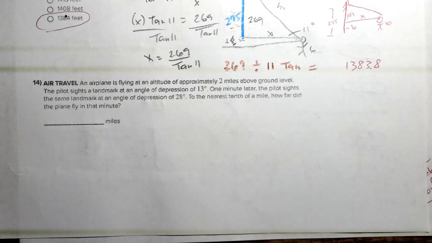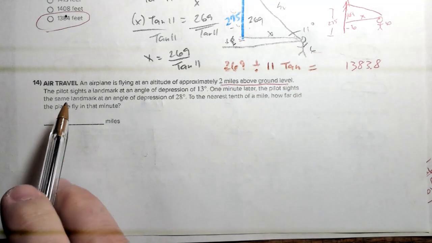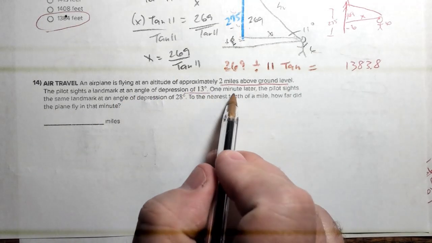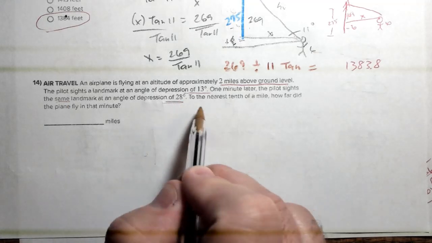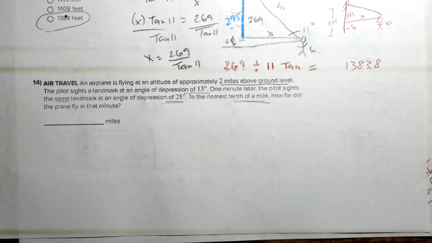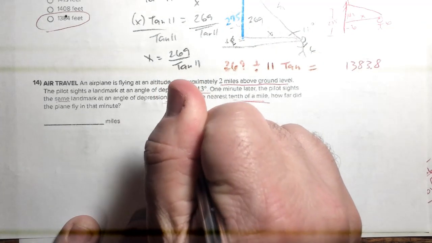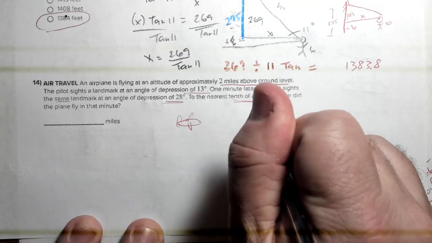Number 14. An airplane is flying at an altitude approximately 2 miles above ground level. Pilot sights a landmark at a depression of 13 degrees. A minute later, he sights the same landmark at a depression of 28 degrees. To the nearest tenth of a mile, how far did the plane fly in that minute? So what we end up with, so got a plane here. And a minute later, we have the same plane. Okay.